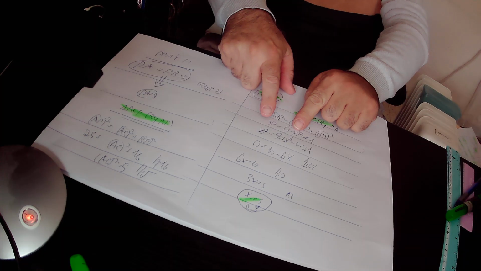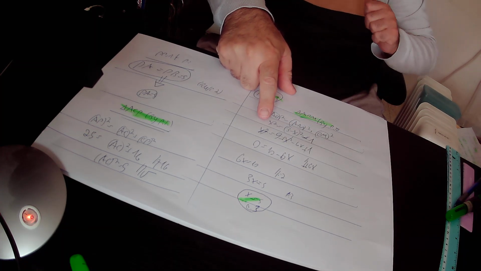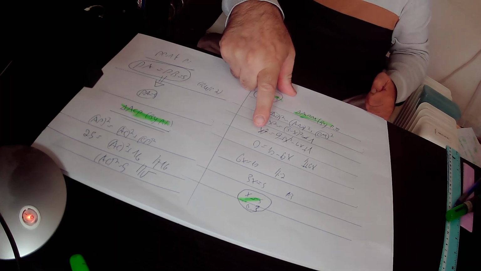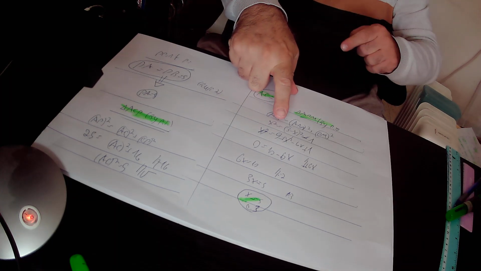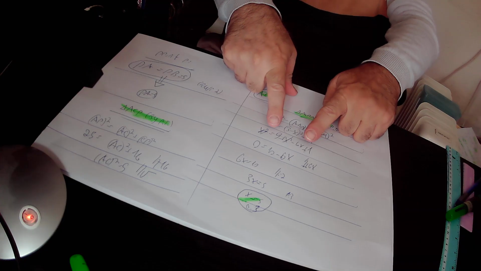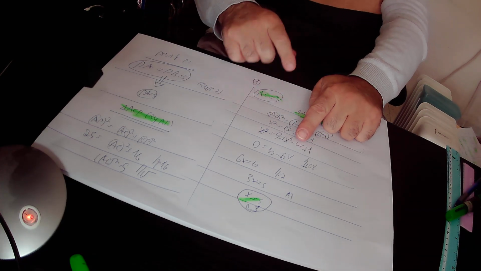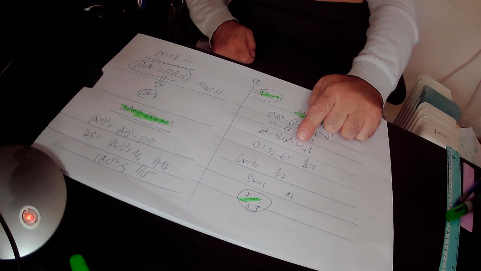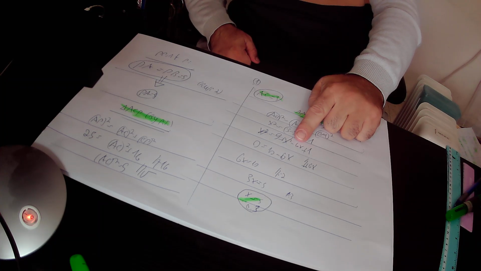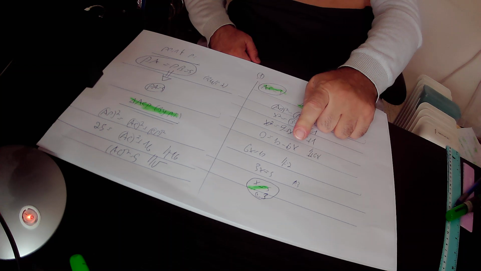Here we have x squared on both sides of the equation, so x squared gets cancelled. On this side of the equation we have nothing, that is to say 0, while on the other side we have 9 plus 1, that is 10 minus 6x. So in total, 0 equals 10 minus 6x. Here we add 6x to both sides and find out that 6x equals 10.